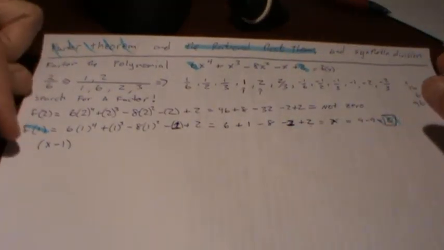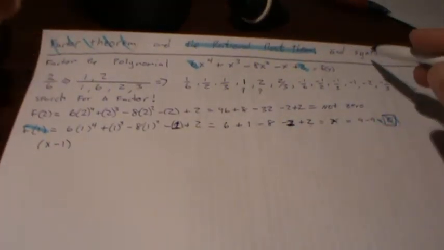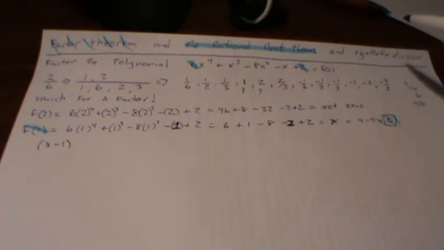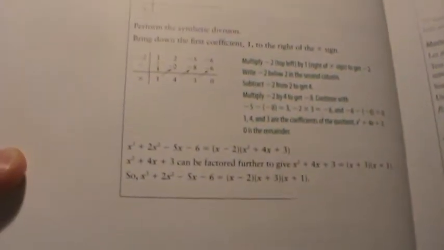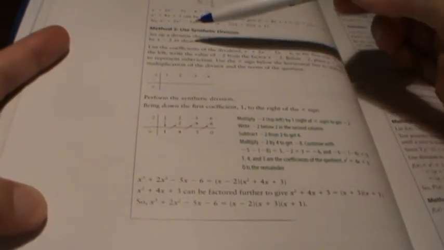Now what we do is, since we found a factor, we must use synthetic division. All right? And synthetic division is covered in the book on page 98. And so what we do is, if we do it the way that the book looks at it, right here they're saying, set up the division.